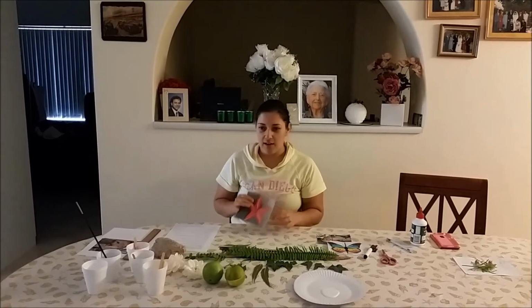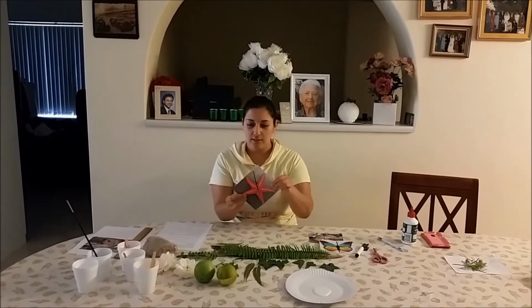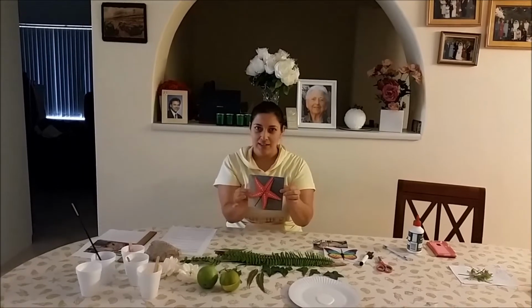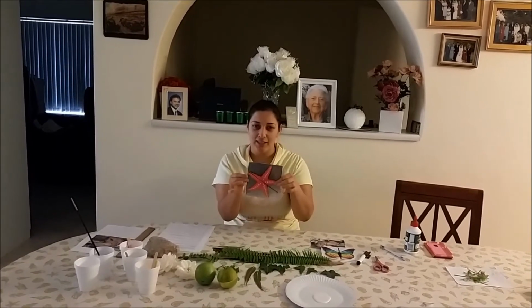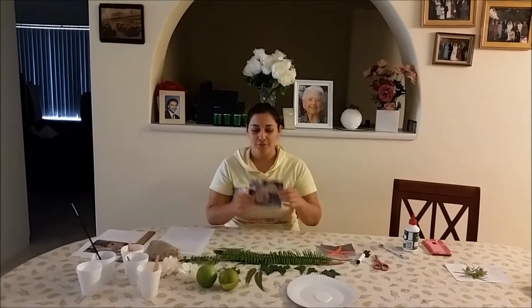Now let's look at a star. What do you think the star has? Yes, it's got 5 points, but when we turn it around, it's rotational symmetry. Well done.